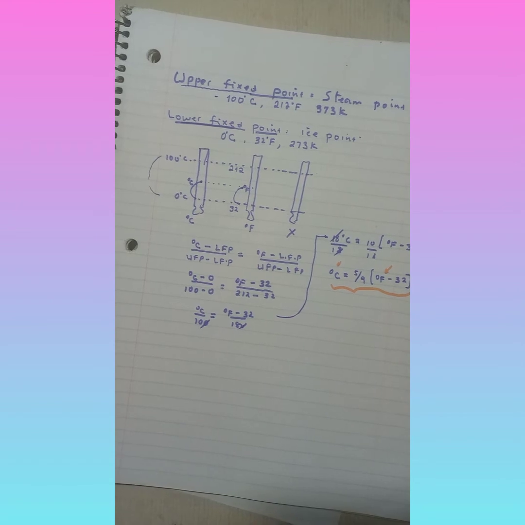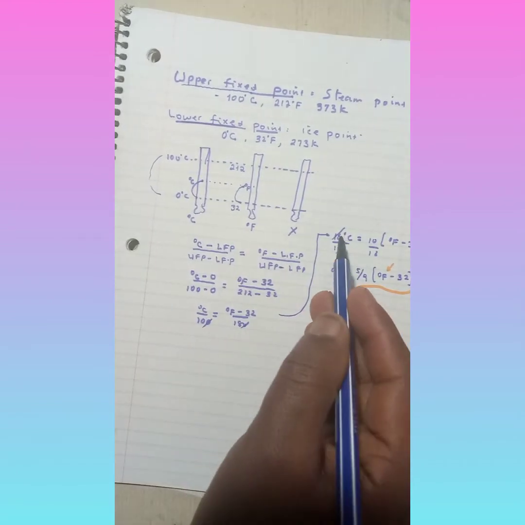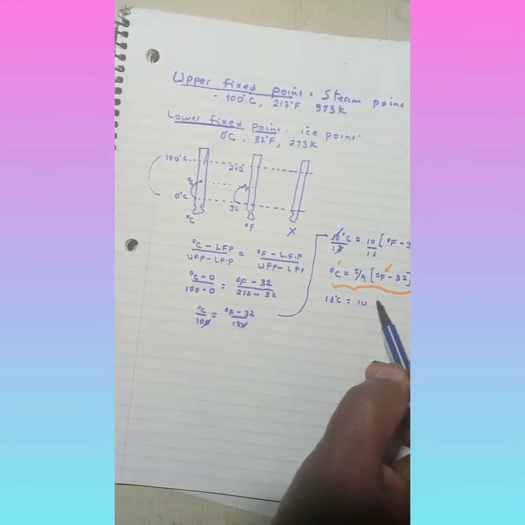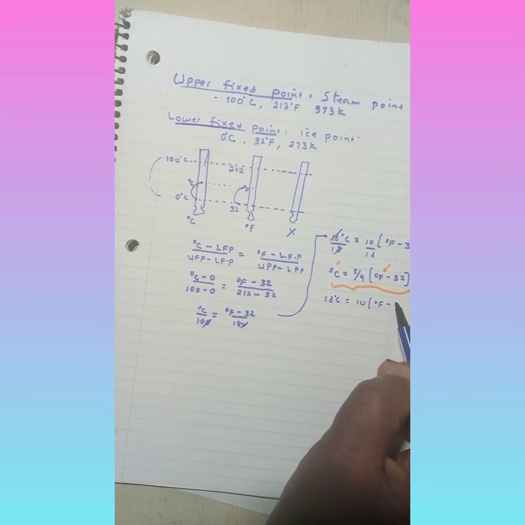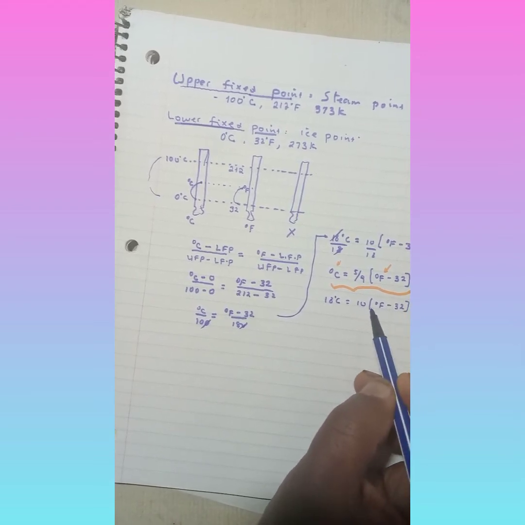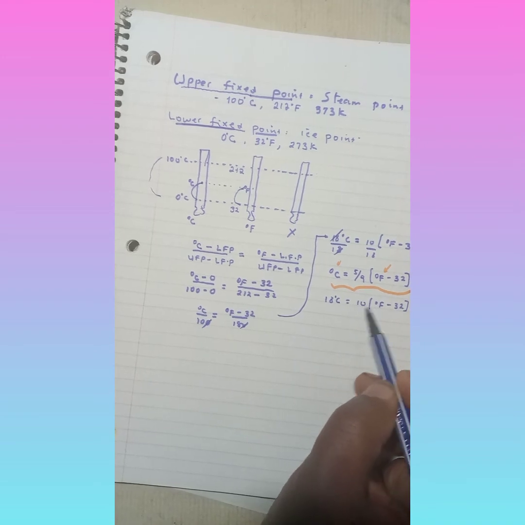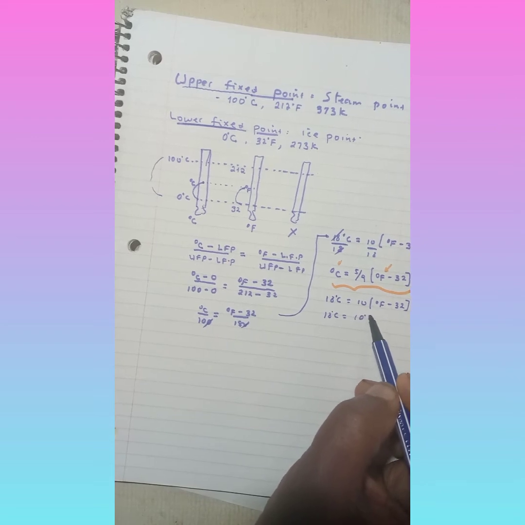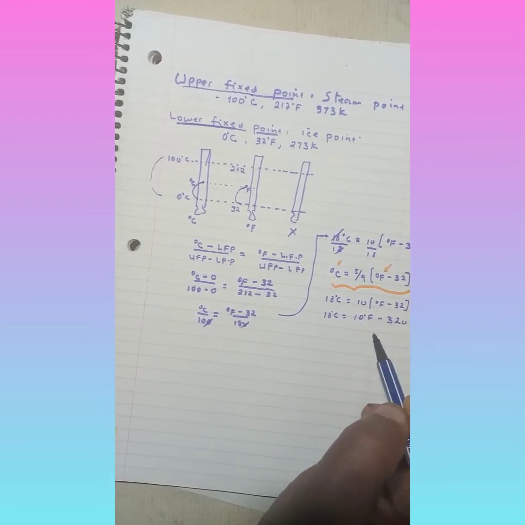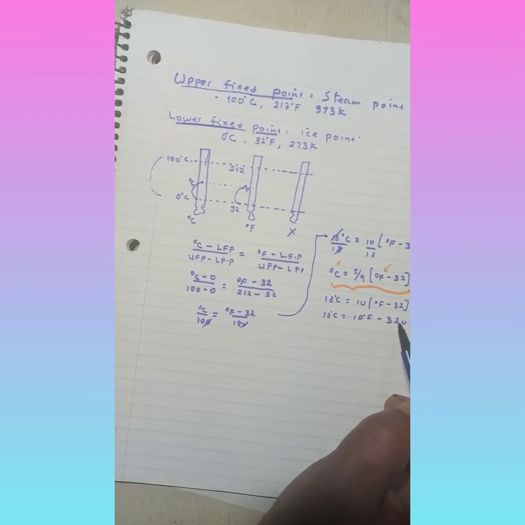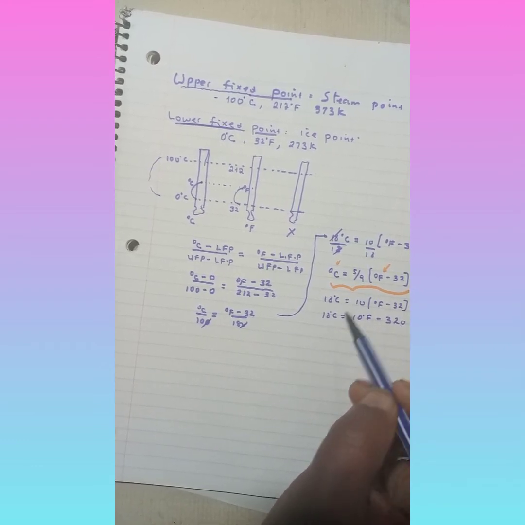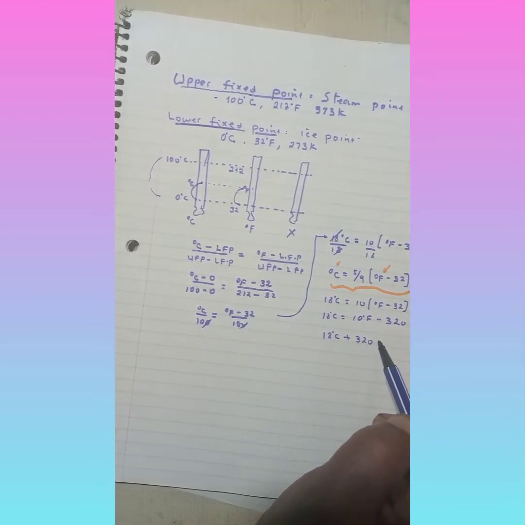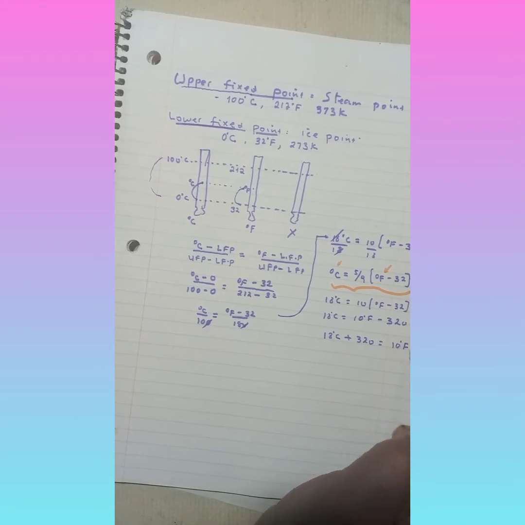And from the Celsius scale to the Fahrenheit scale, again we are using this interval: 18 degrees Celsius equals 10 into degree Fahrenheit minus 32. Distribute 10 into the bracket: 18 degrees Celsius equals 10 degree Fahrenheit minus 320. Now shift minus 320 to the left, then it becomes 18 degrees Celsius plus 320 equals 10 degree Fahrenheit.